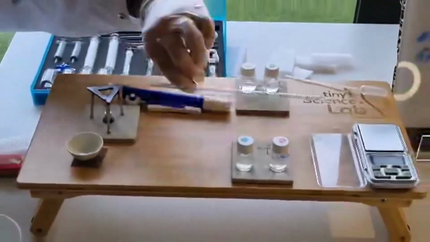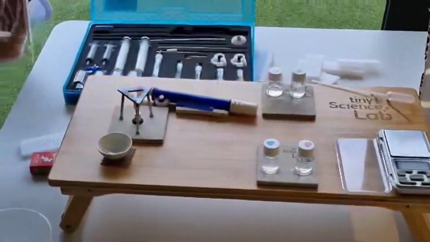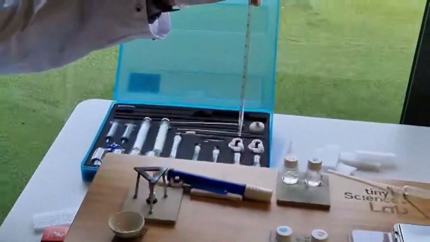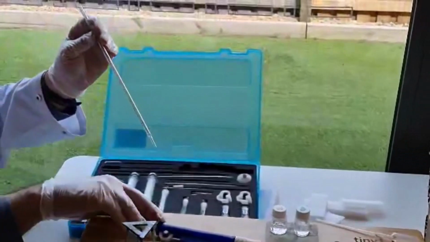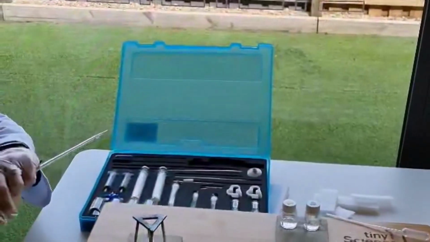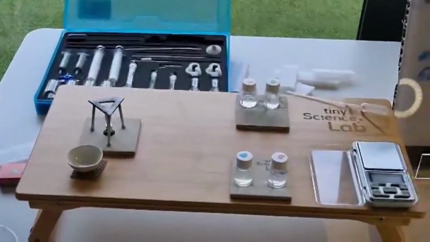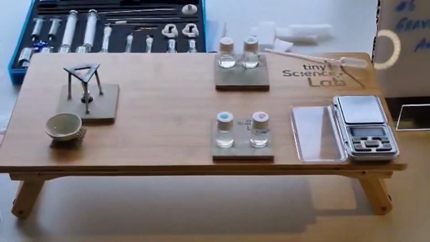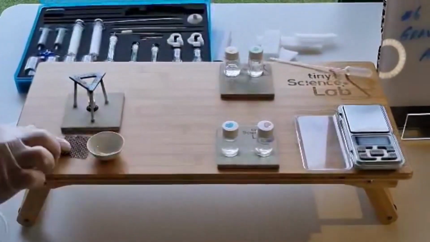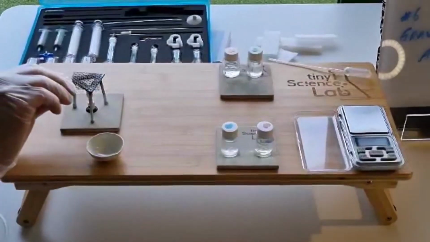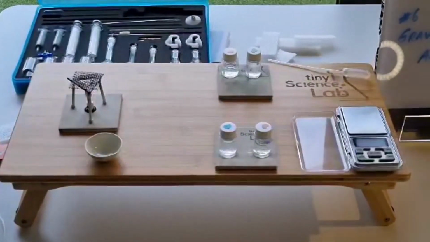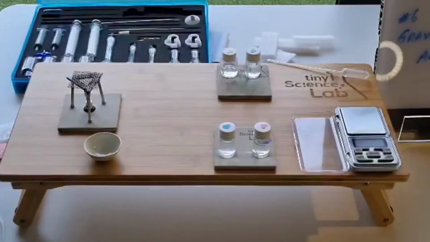What we do have is a really nice graduated pipette. We're going to use this graduated pipette to take some equivalent samples from each of our beaches so that we know we've got the same volume, and therefore when we evaporate the water we can work out exactly what quantity of salt we have in each of these samples.